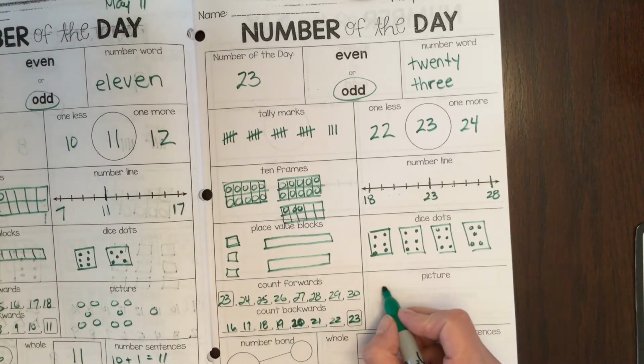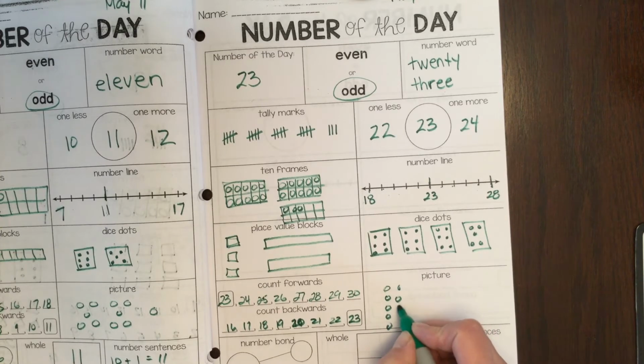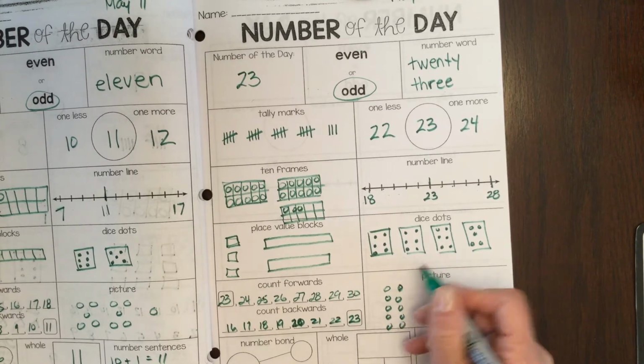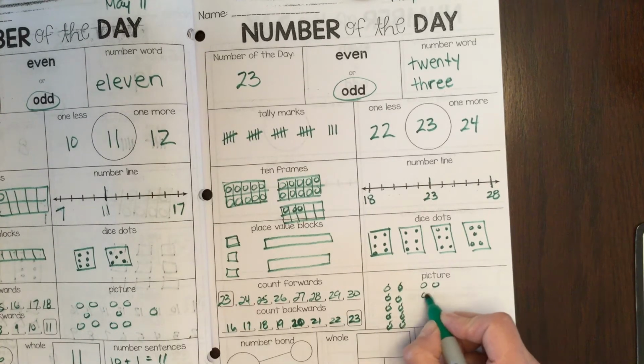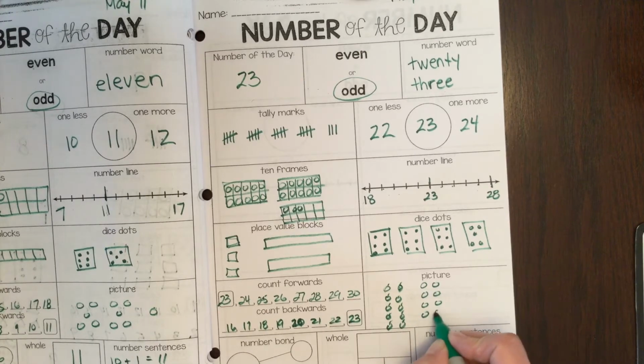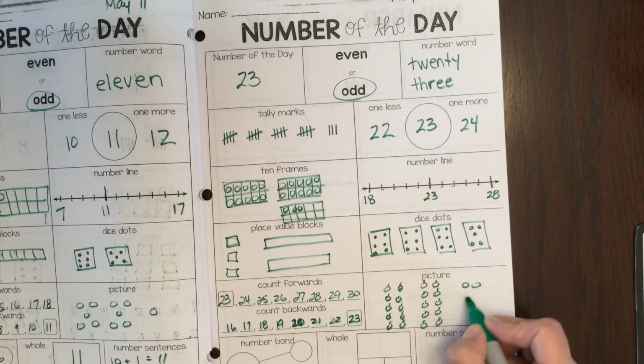Draw a quick picture. I think I'm just going to do apples today. Apples look just like circles, but they have a little top on them. There's 10. Put my little apple stem on them all. And then 3 more.